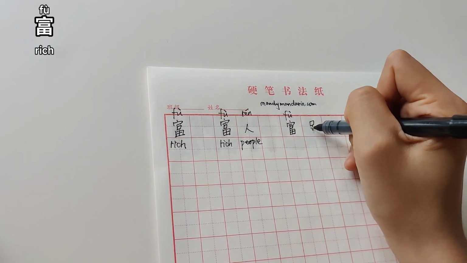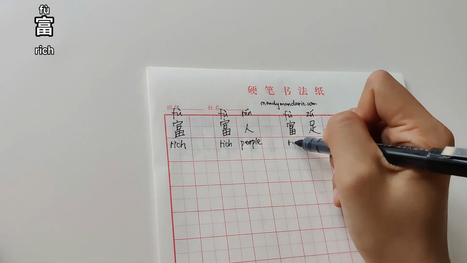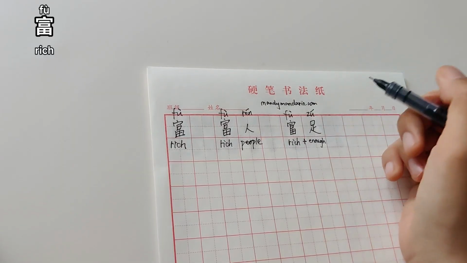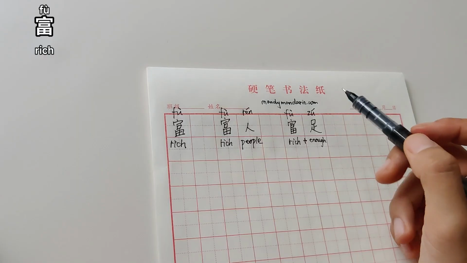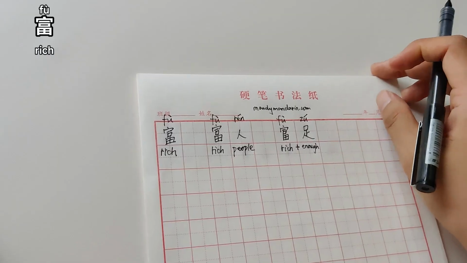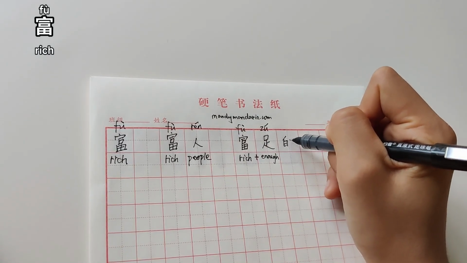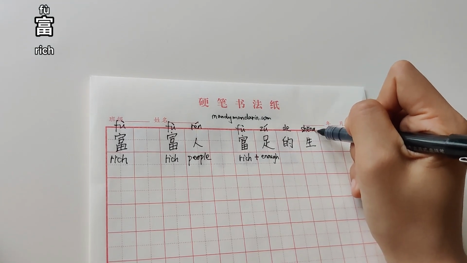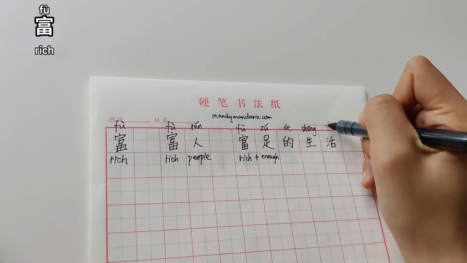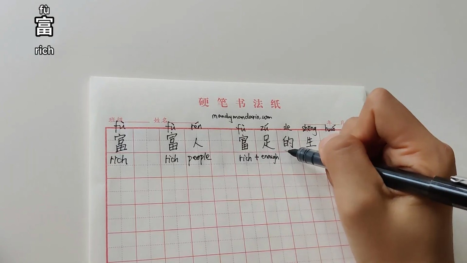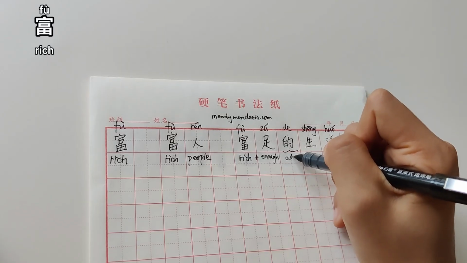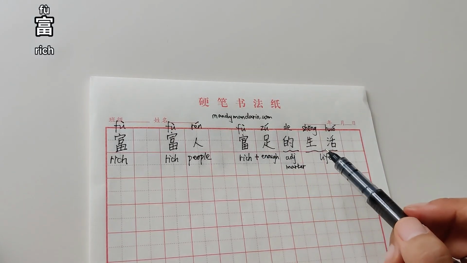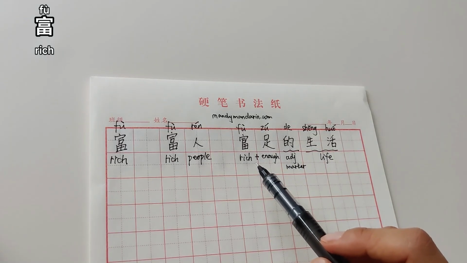富足. 富 is rich, and 足 is from the 足够, which means enough. So 富足 is rich and enough, and that's what it means. It means rich, and you always have enough things. So we can say 富足的生活. As we mentioned many times, 的 is the adjective marker. 生活 is life. So, 富足的生活, which means you're living an abundant life.